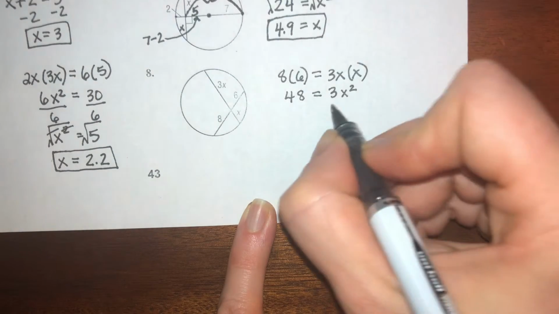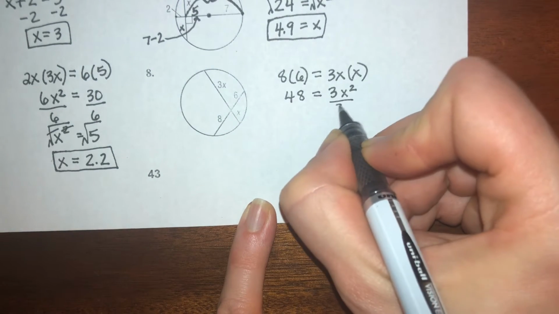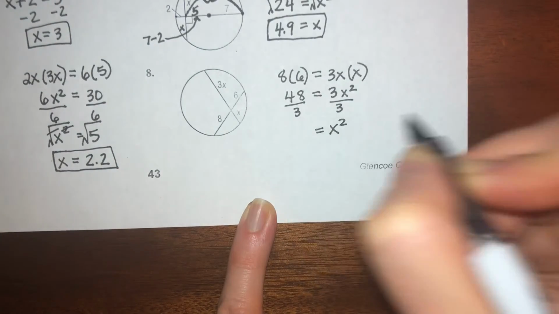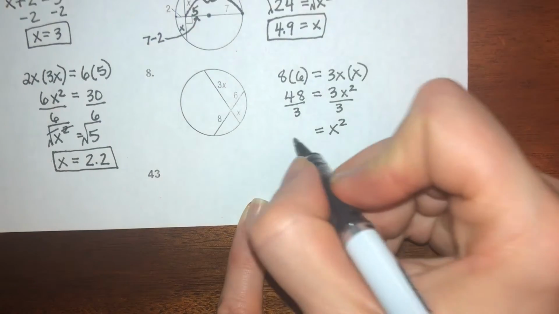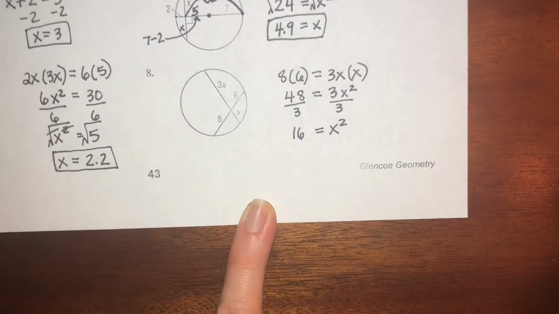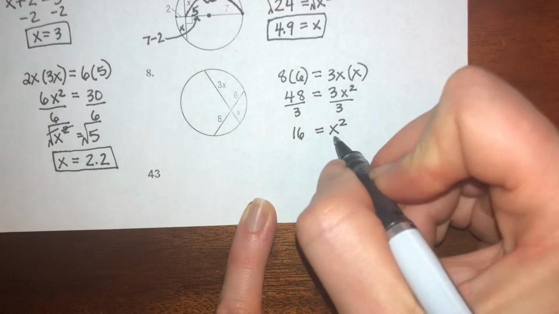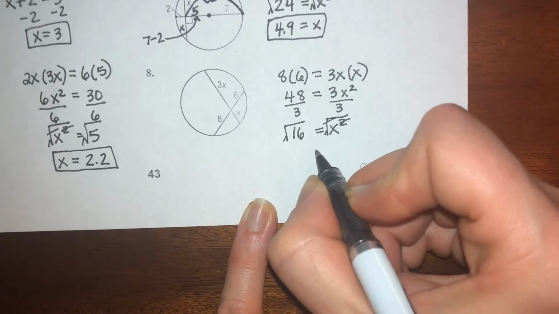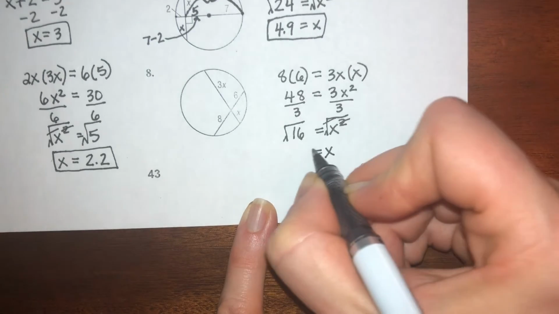And now to get the x by itself, we divide by 3 on both sides to isolate the x squared. 48 divided by 3 is 16. And then to get the x completely by itself, we have to undo the square by taking the square root of both sides. So x is equal to 4.